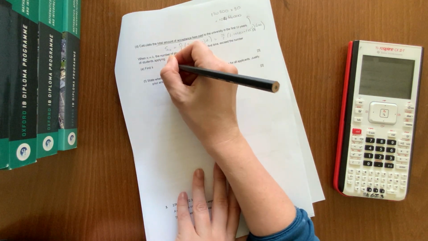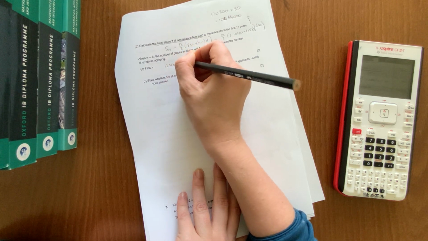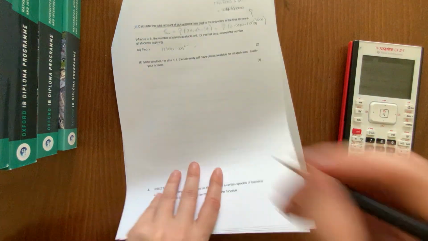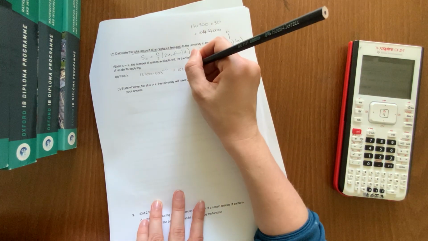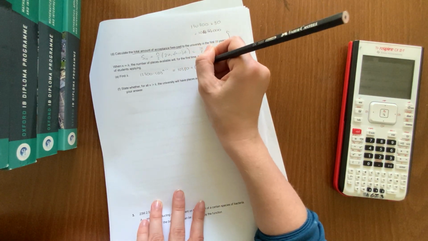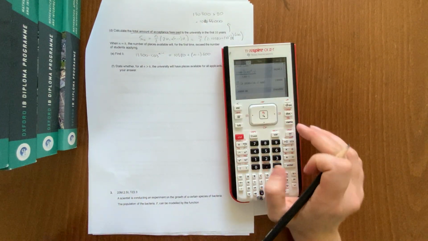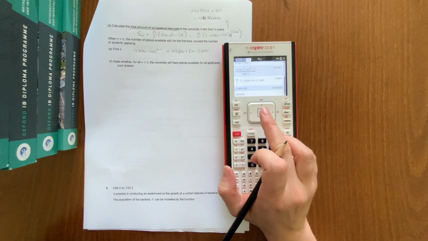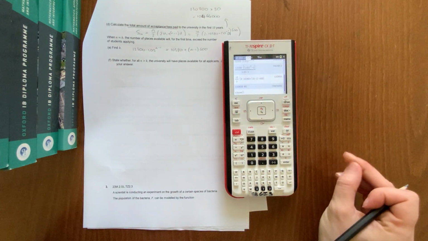So 12300 times 1.03 to the power of n minus 1 is equal to 10380 plus n minus 1 times 600. Let's see what we get when we nSolve. I haven't actually tried this out yet, but hopefully it gives us a sensible answer. If not, we'll deal with it in a moment.